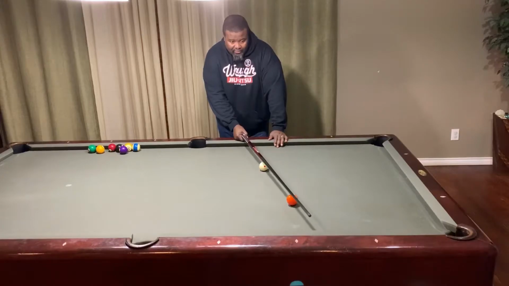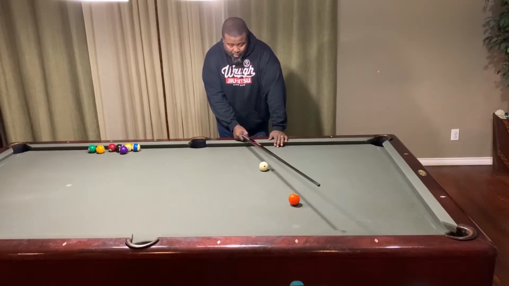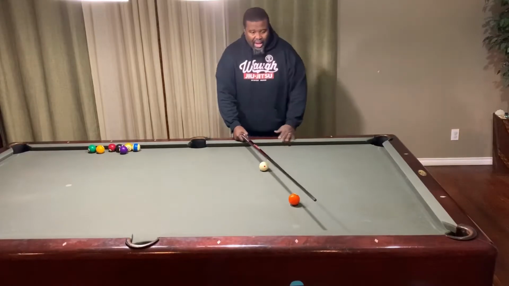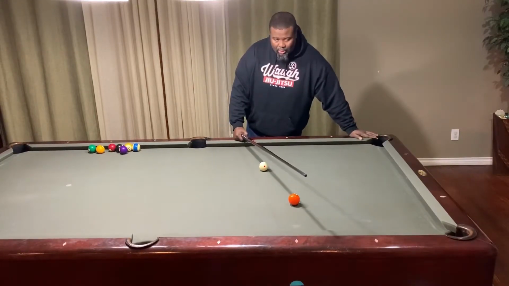30 to 15 track. Move that 5 over just like that, just to make it simple math. So theoretically, if I hit this ball, medium speed, into that spot on the rail, I should be able to bank that 5 over here cross corner.